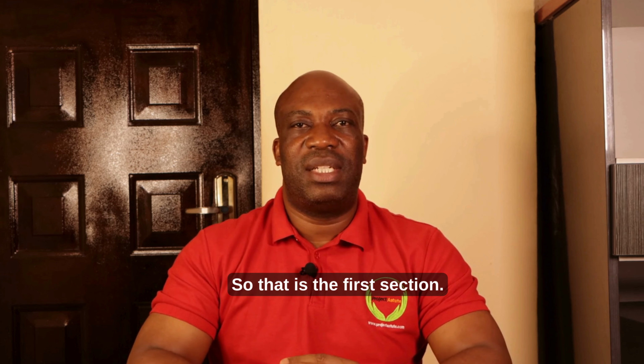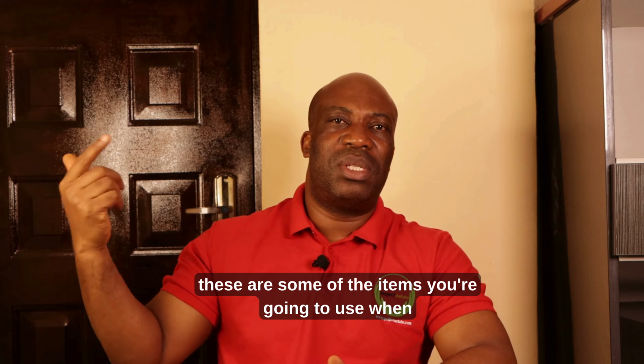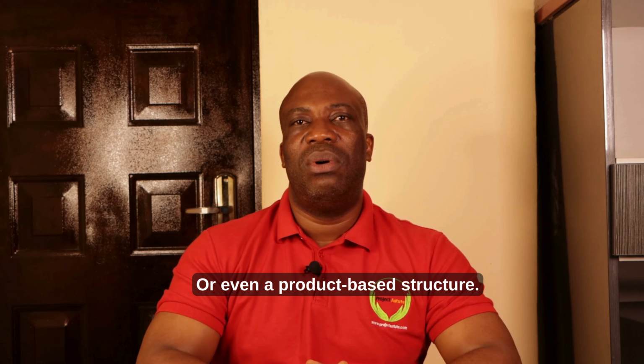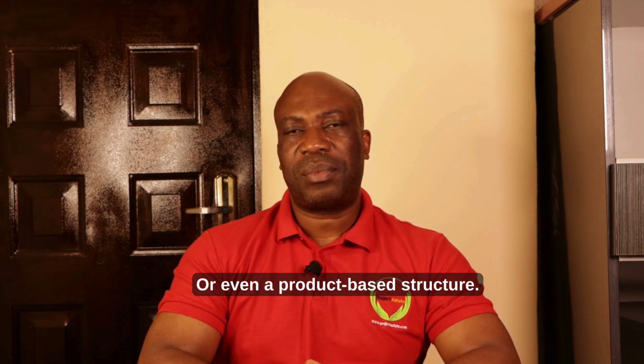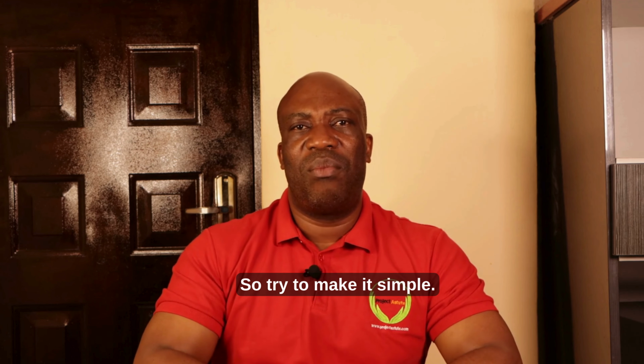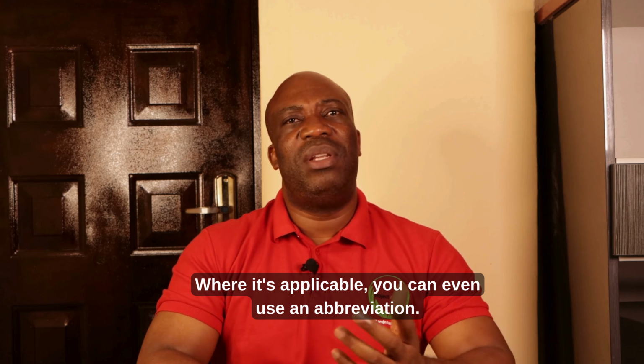So that is the first section. For the second section, you're also supposed to put the title. And on the title, try to summarize. Don't put a big story on it, because remember, these are some of the items you're going to use when you create your product flow or even a product-based structure. So try to make it simple. Where it's applicable, you can even use an abbreviation.